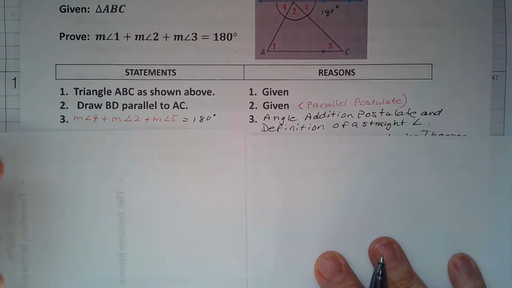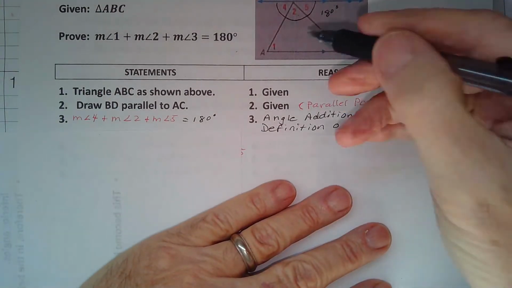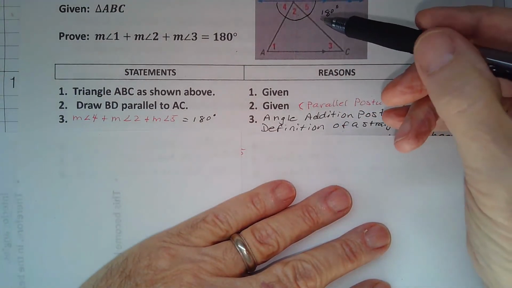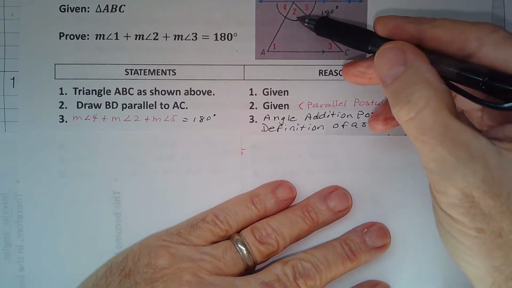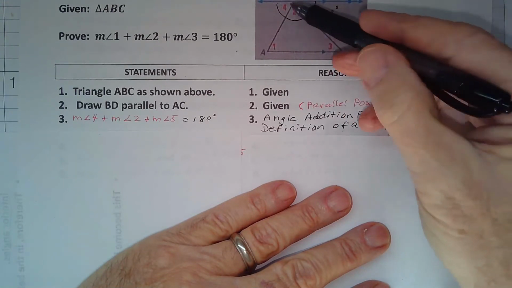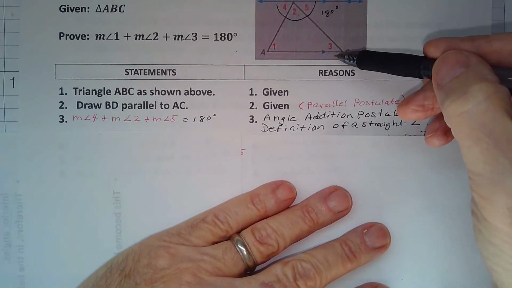Okay. All right. Now, if you look at this, you also have angles 1 and 3 that we need to deal with. Angle 2 is up here. It's part of this group, but it's still inside the triangle. We want to prove that these three angles, 1, 2, and 3, are 180 degrees.